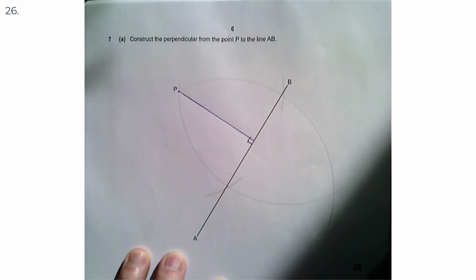Right, job done. So the trick was to do those 2 marks first of all, wasn't it? Because I needed 2 marks that were equidistant from point P in order to start the construction of the perpendicular bisector. So a little bit tricky that one, but we got it done.